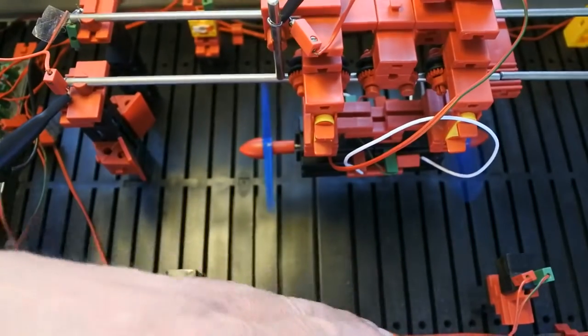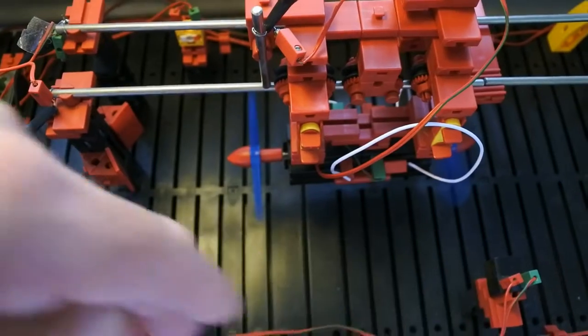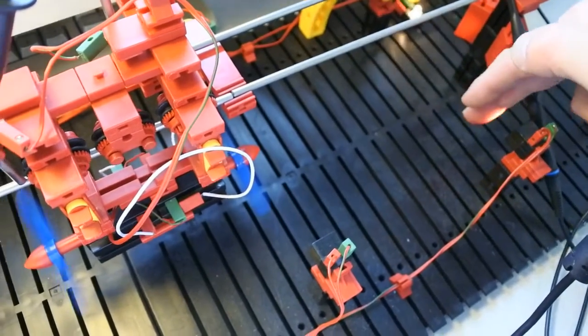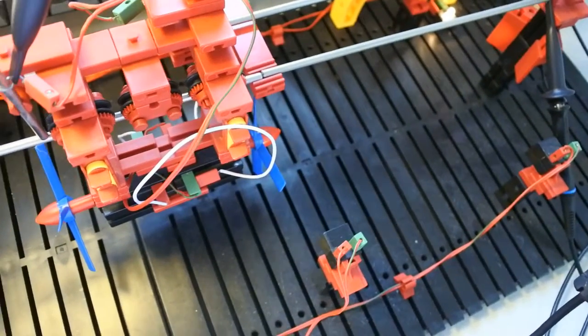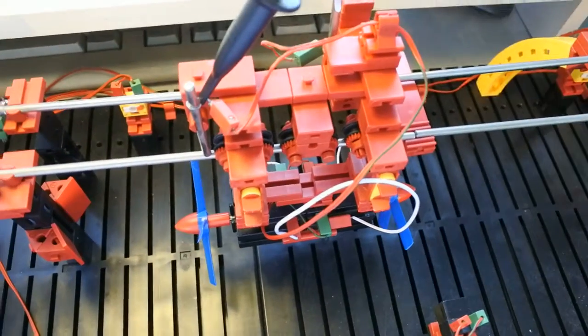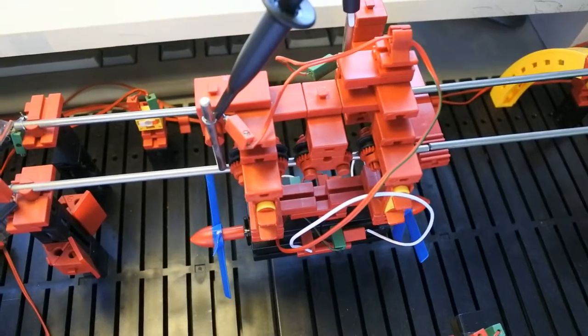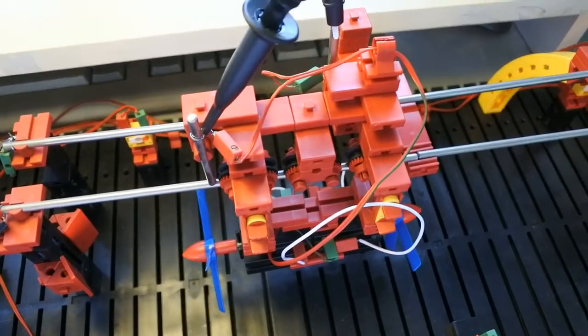Now I have light here. I have light here. Do I have light here? Yes, I do. Now it stops because of nothing in particular. It stops.